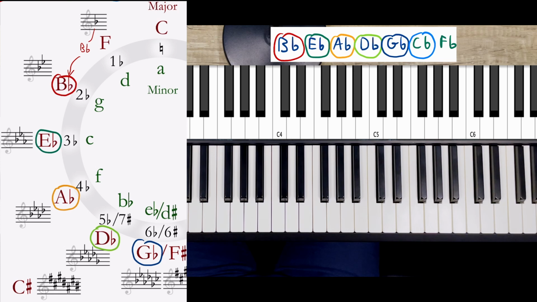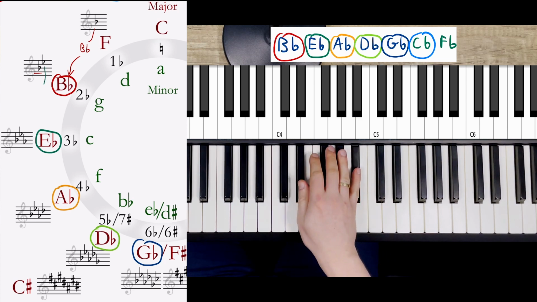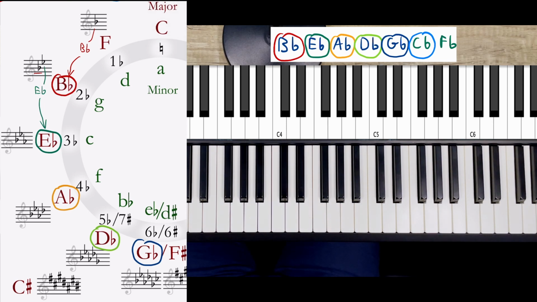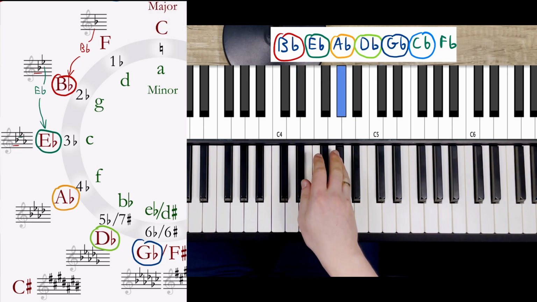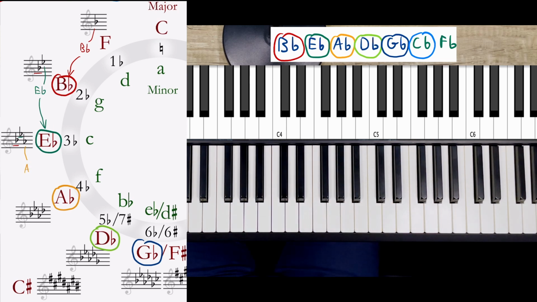In B flat major, there are two flats. We already added one, B flat, and from the pattern, we know that the second one will be E flat. This second flat, E flat, is the next major scale. In E flat major, there are three flats, and from the pattern, we know that the third one is A flat. So A flat major is the next scale.